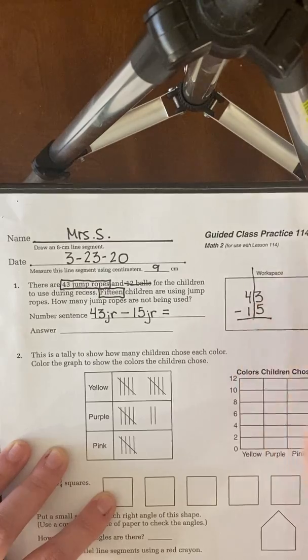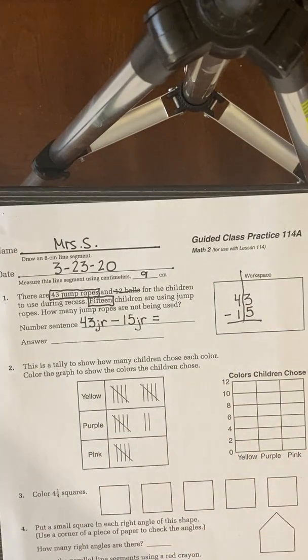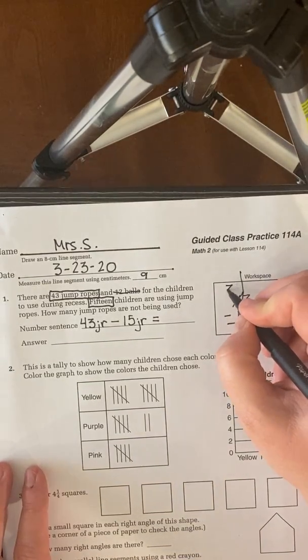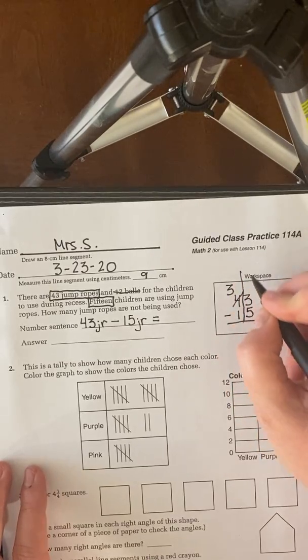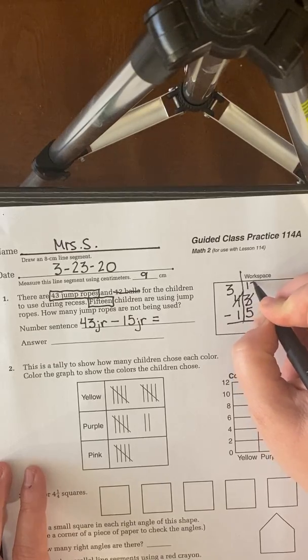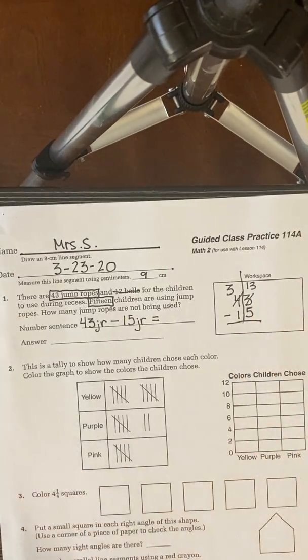Do my sneaky line. All right, who can tell me what always do we check first? The ones. All right, can I subtract 5 things from 3 things? No way. So I need to borrow from what? My 10s, right? So let's go ahead and cross out that 4. My 4 becomes a 3. Then I bring that group of 10s over. 10 plus 3 is 13. So 13 minus 5, what is it?